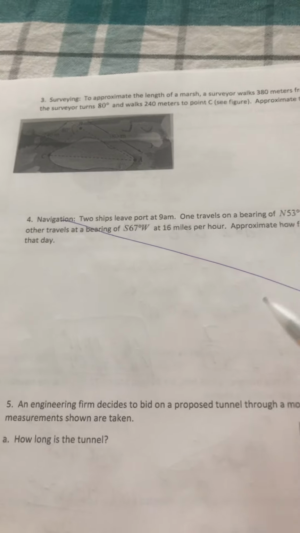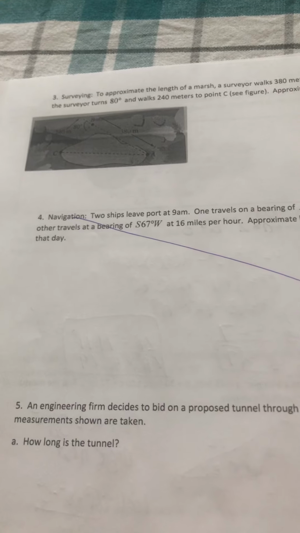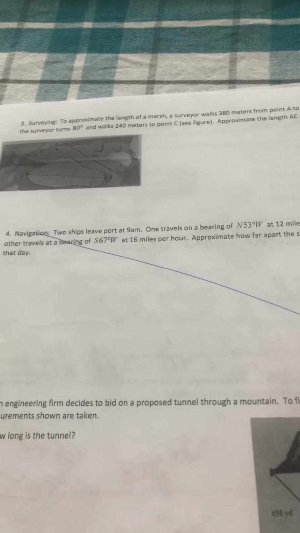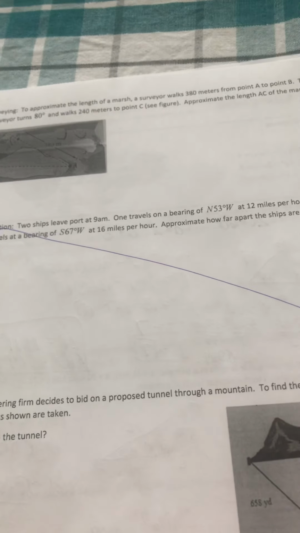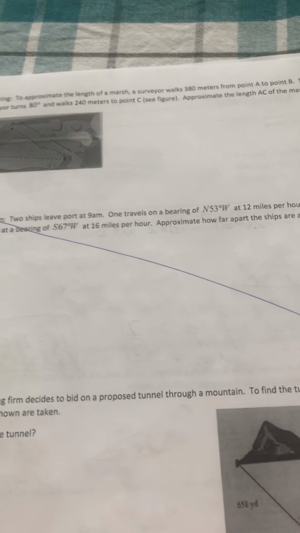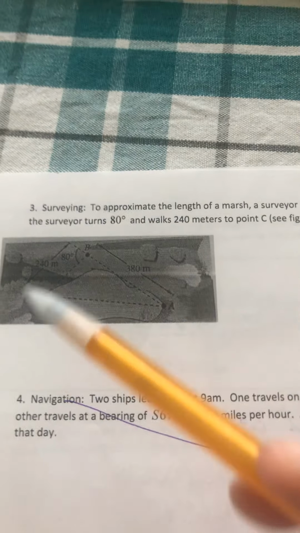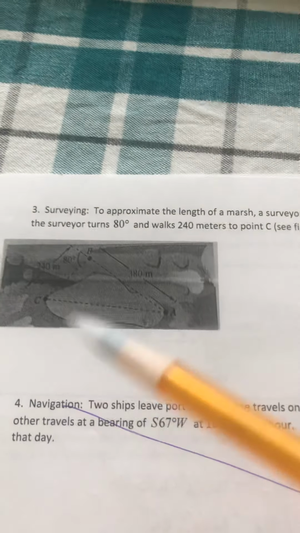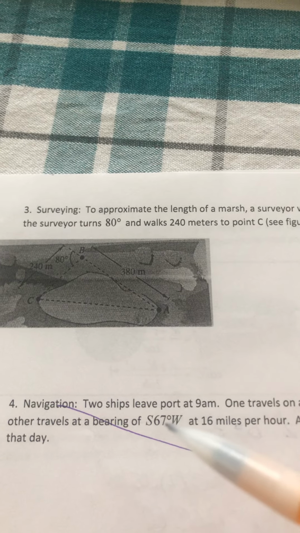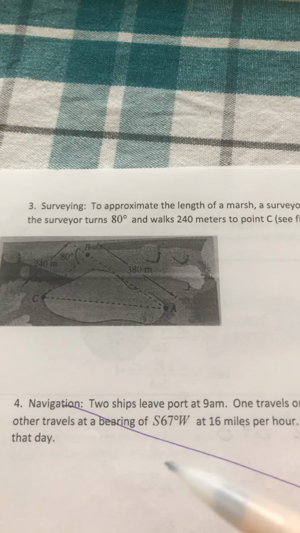Continuing on, I took number 4 out because we have not done any navigation problems, because they're probably a little bit superfluous to us at this point. But looking at 3, look closely at the diagram, and you're not going to be able to see it very well here, but you should be having the notes printed out. Will help you a lot.